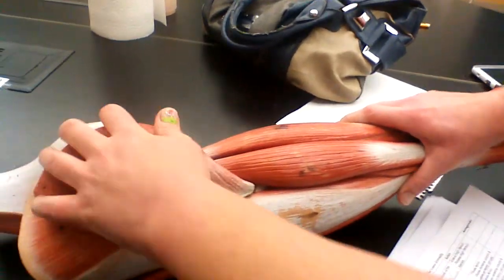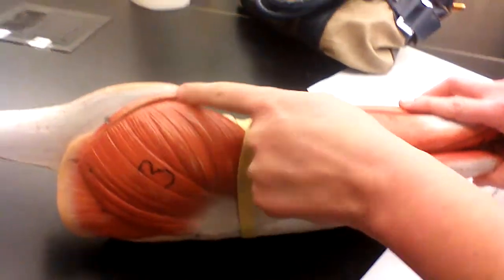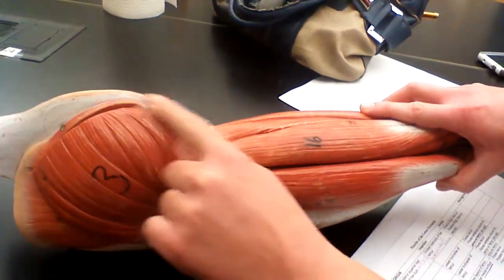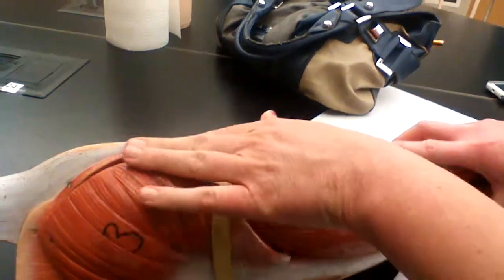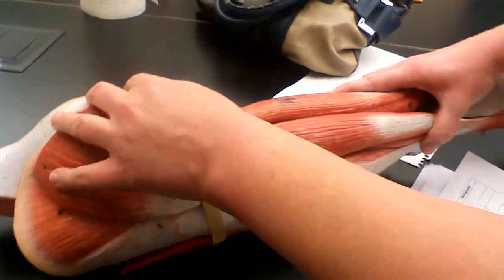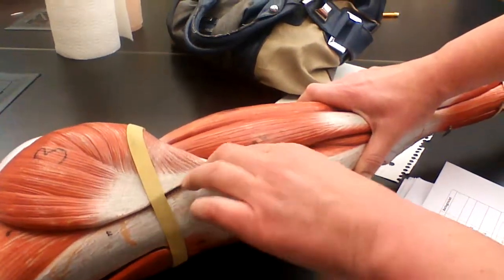This is the gluteus maximus. The origin is the posterior superior iliac spine, PSIS, and the sacrum. The insertion is the gluteal tuberosity of the femur.